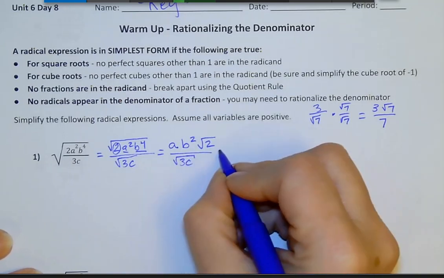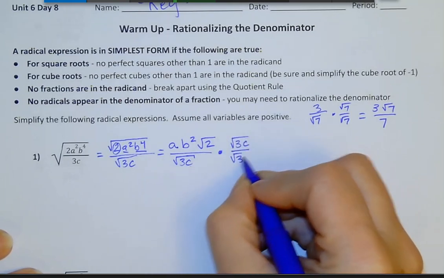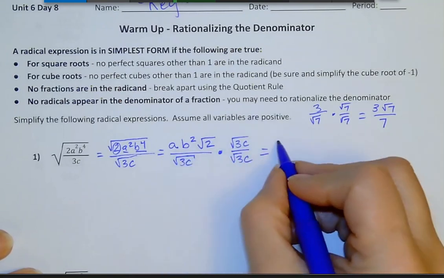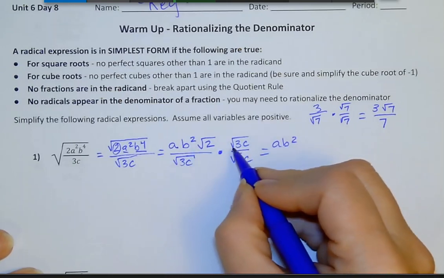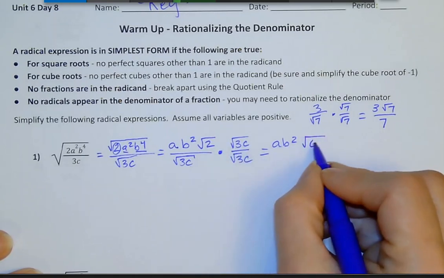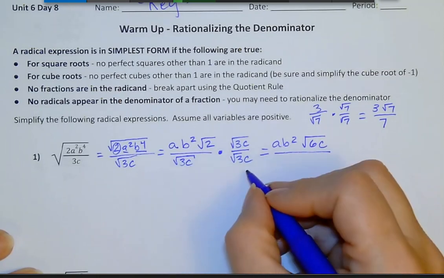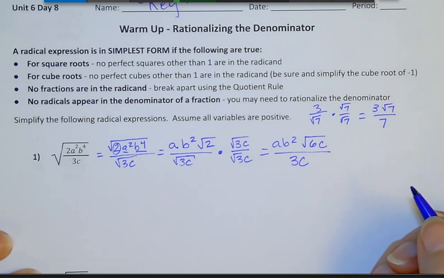Okay, so I'm going to rationalize. I'm going to multiply this by the square root of 3c over the square root of 3c. So now what I have in my numerator is still a times b squared times the square root of 2 times the square root of 3c. That's going to be the square root of 2 times 3 inside, so square root of 6c. Over the square root of 3c times the square root of 3c is just 3c. Right? It would be the square root of 9c squared, and when I take those square roots, I just get 3c.